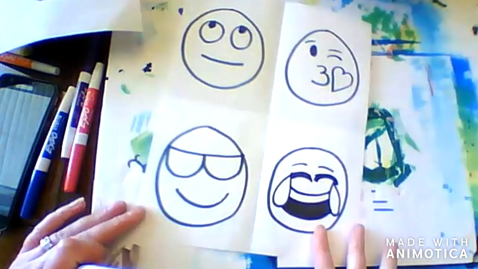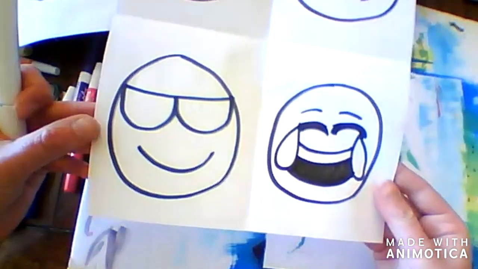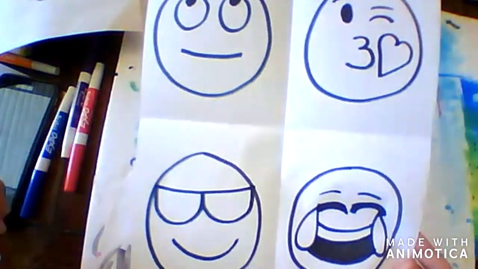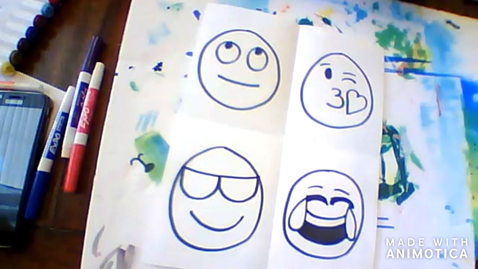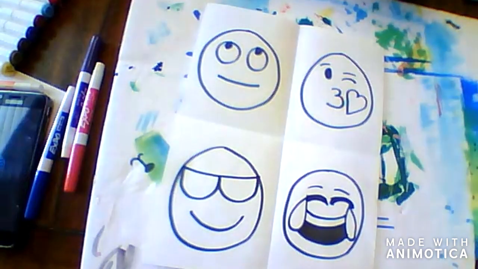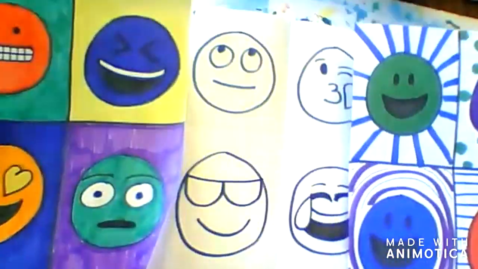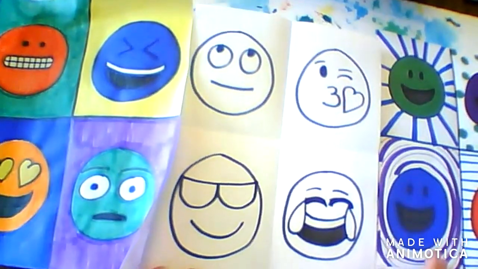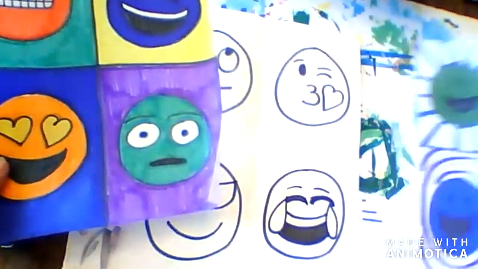Okay, so now I have my emojis all done. So if you need a little more time to work on your emojis, you can pause and catch up, or you can just keep going. It's up to you. So now's the fun part. So how are you going to color these? Are you going to do solid backgrounds? Are you going to do pattern background? Are you going to do a little bit of each? So that's for you to decide. So I'm going to do a little bit of each, just for fun. So you guys go ahead and color, and I will color mine, and yeah, let's do that.